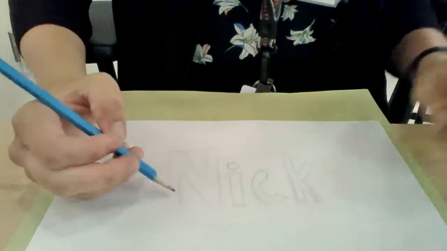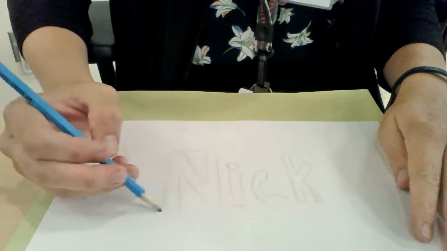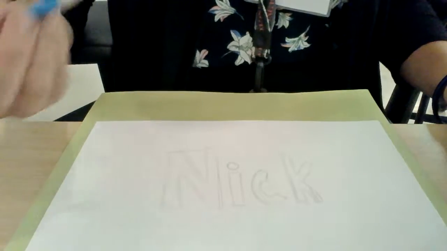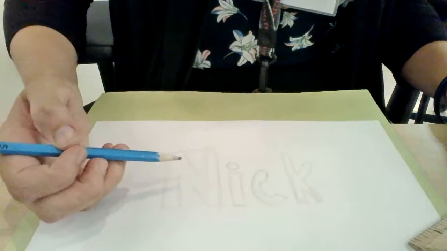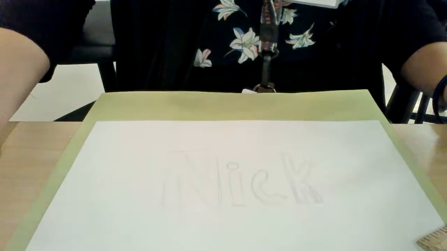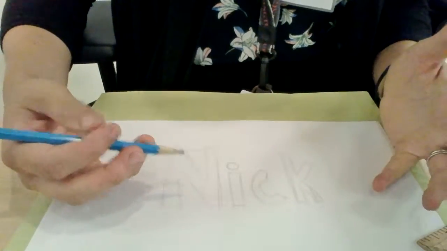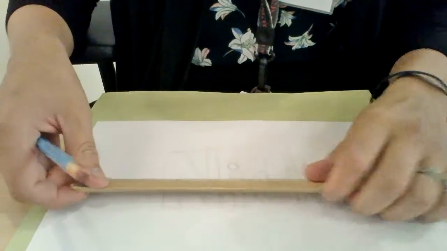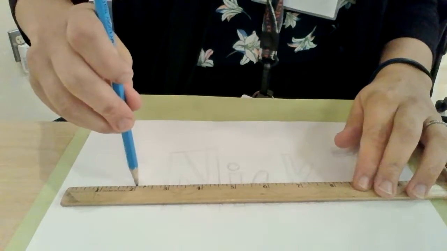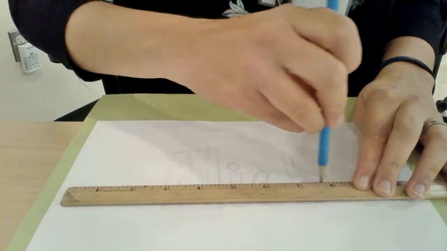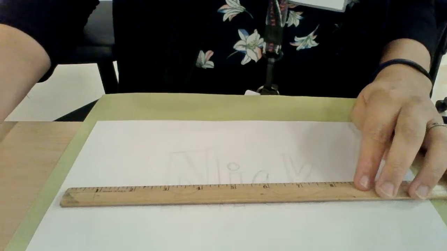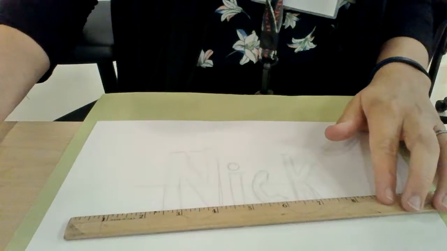Okay, so yesterday I sketched out a name. In this case, I'm using my son's name, Nick, just because if we try to do my name, we'll be here forever. So the first thing I have to do is think about whether I want this object to be a straight object or a curvy object. For my first one, I'm just going to pretend that this is going to be a straight object. So for example, it could be a baseball bat, it could be a sword, it could be a paintbrush. My son is really into trains, so I think I'm going to make his a train track.